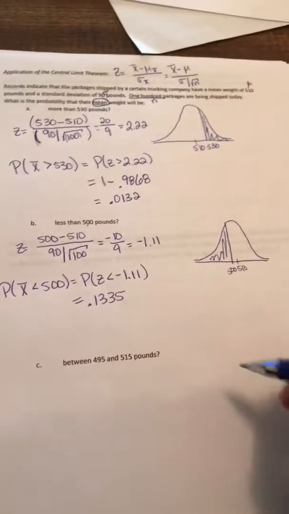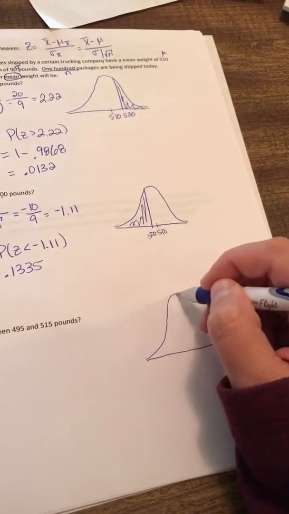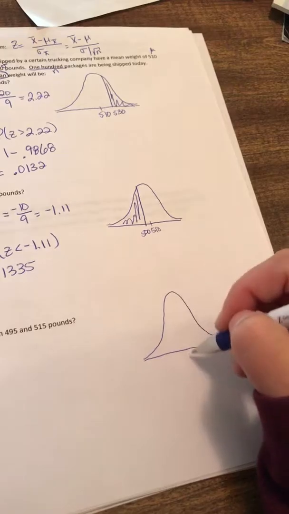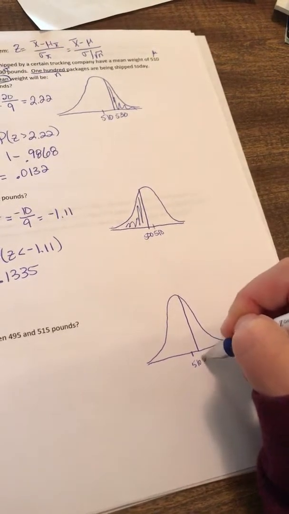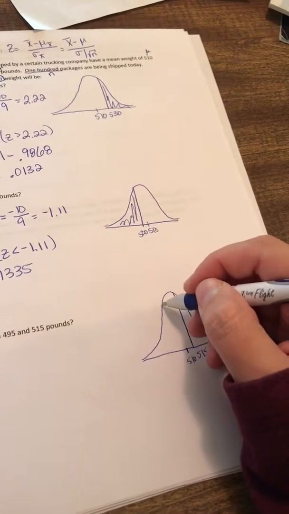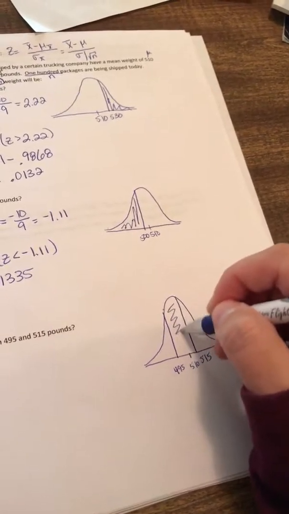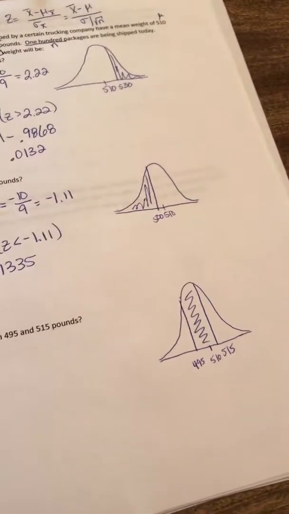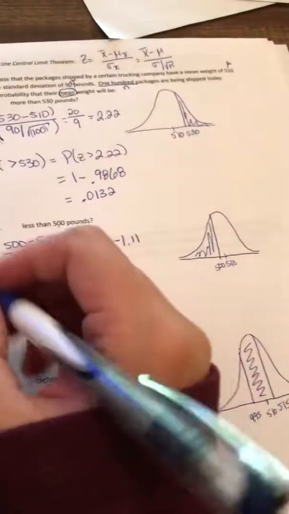Part C: between 495 and 515, probability that the mean is between that. We have 510. So 515 is a little bit to the right, and 495 to the left. And if you're comfortable doing these without pictures, that's fine. A lot of people find the pictures helpful, so I usually just sketch one real quick.